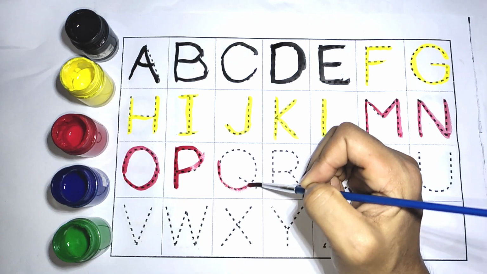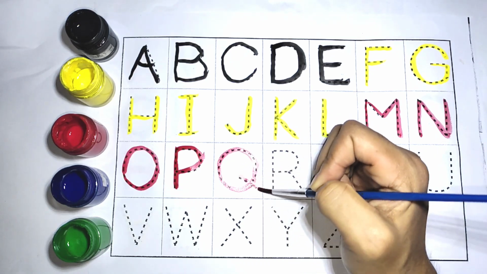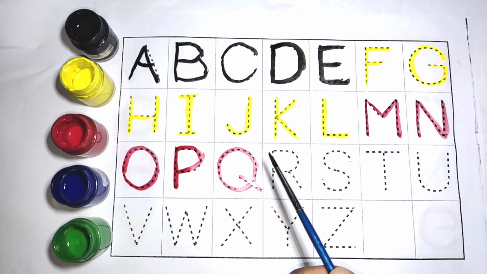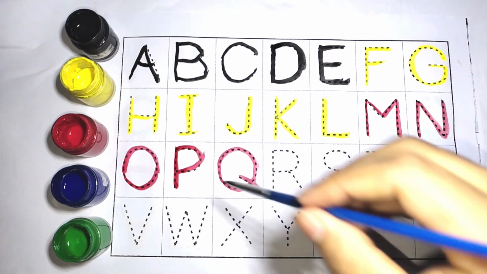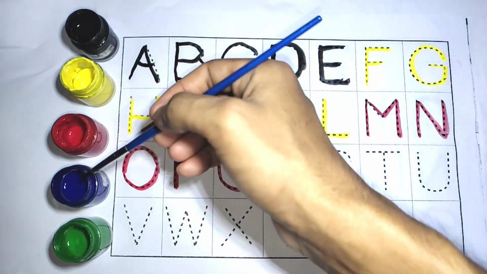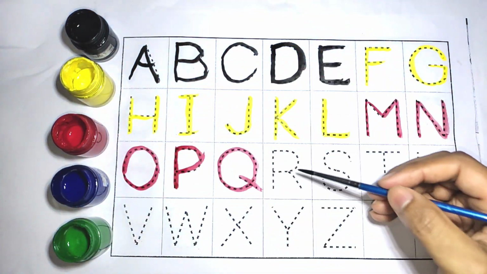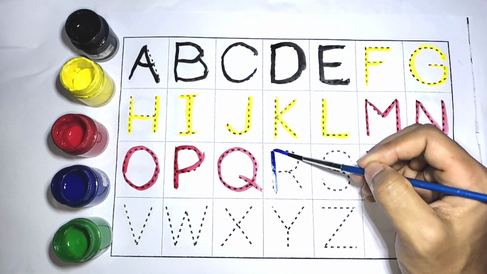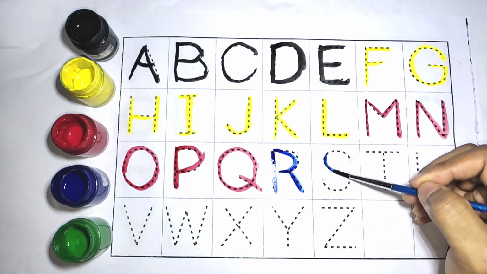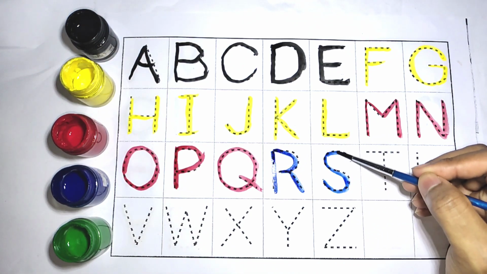And now we draw Q. Q for queen. The next one is R. R for rose. Blue color. R for rose. The next one is S. S for snake.